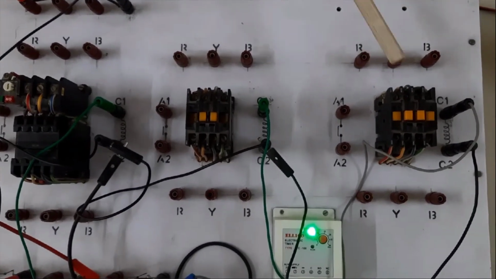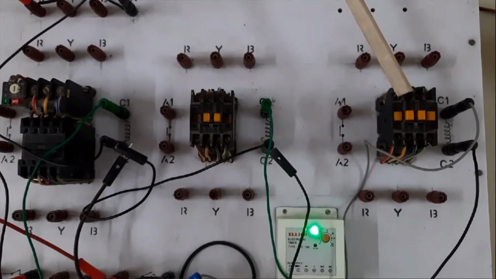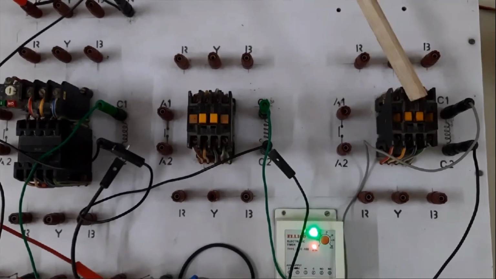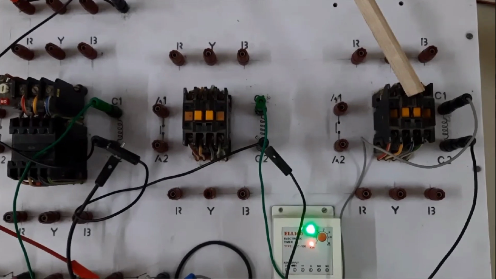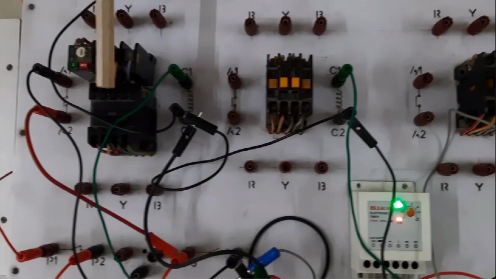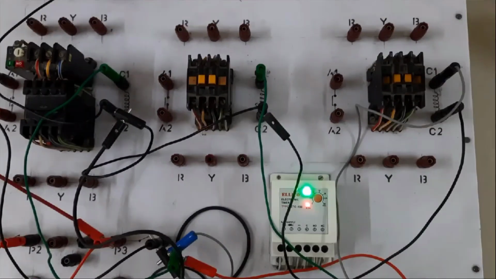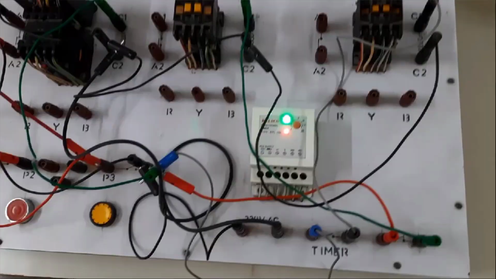You observe these two positions. Yes. Now this is in delta. So the delta contactor has picked up. Star contactor has turned off. Main contactor is as usual, it is permanently on. So this is the operation of star delta starter contactor logic. Thank you.